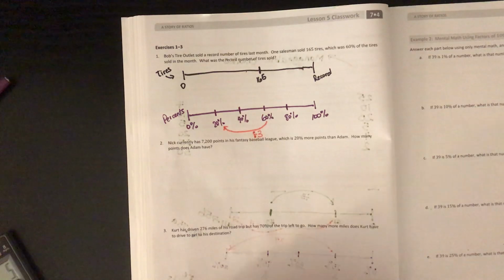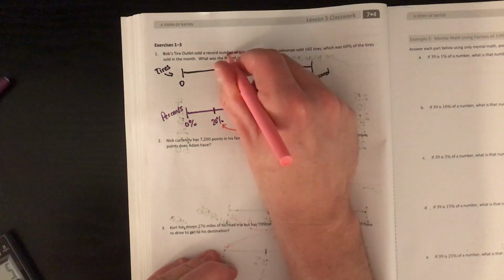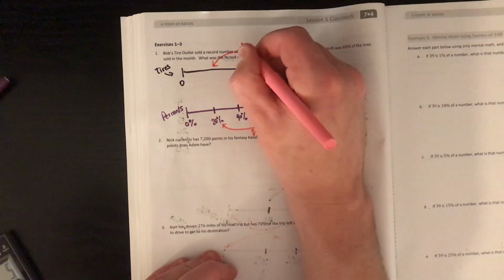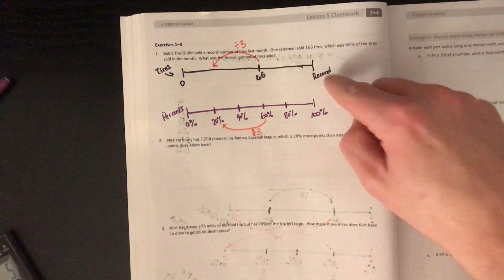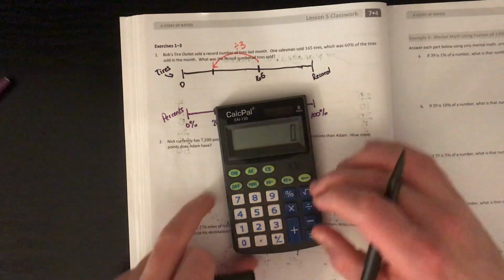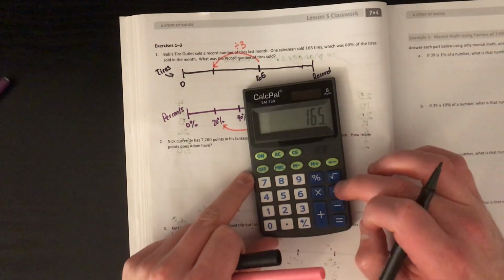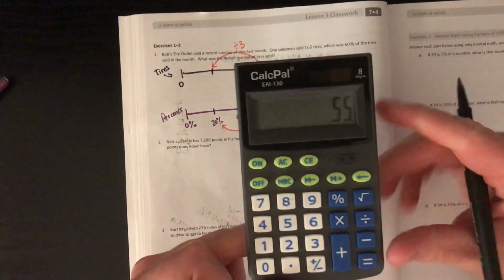Anyways, that means that if I take this number 165 up here and I divide it by 3, then I'll have whatever 20% of the record is supposed to be, right? So let's see here. Let's do 165 divided by 3 equals 55.